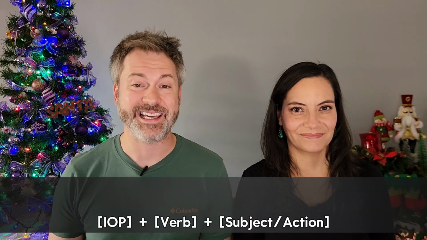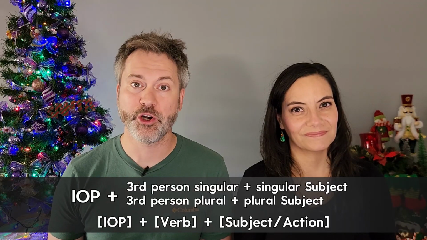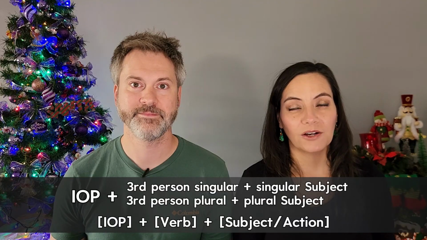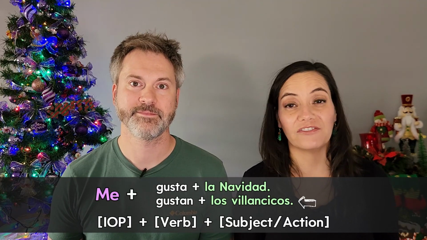But we don't add an article when our subject is an action, like me gusta cantar villancicos. And because the thing a person likes or doesn't like is the subject, we're always going to conjugate the verb into the third person singular or plural. So for gustar, we'll use gusta if it's singular and gustan if it's plural.